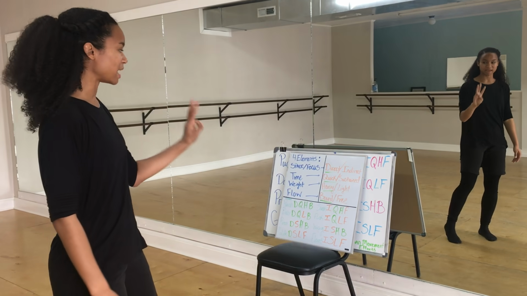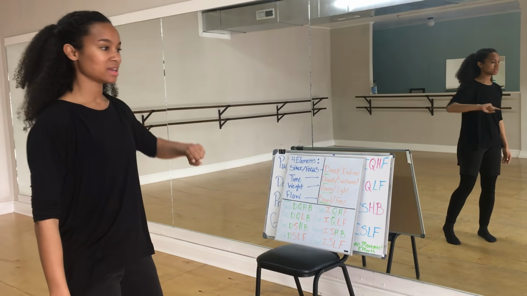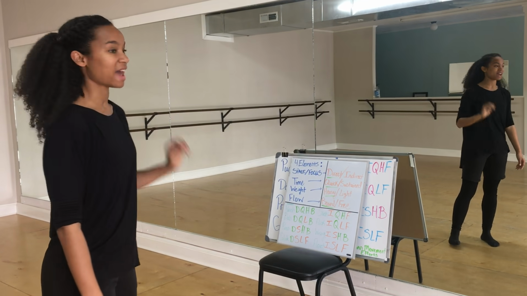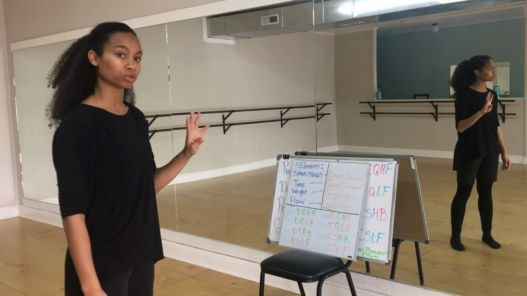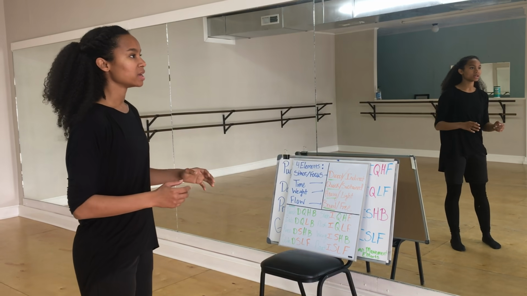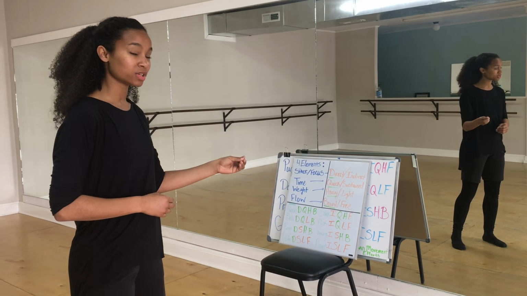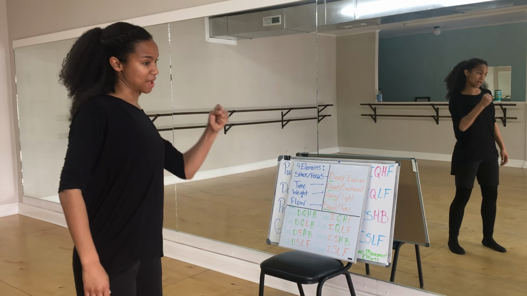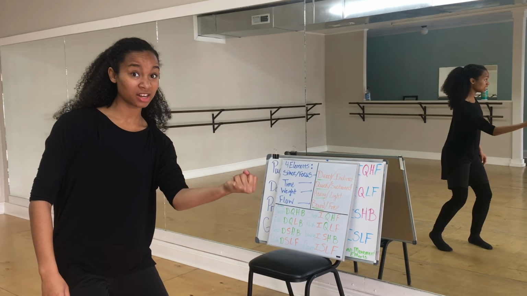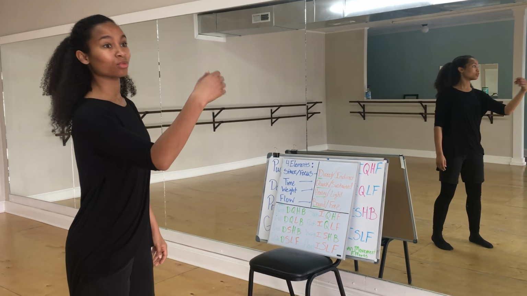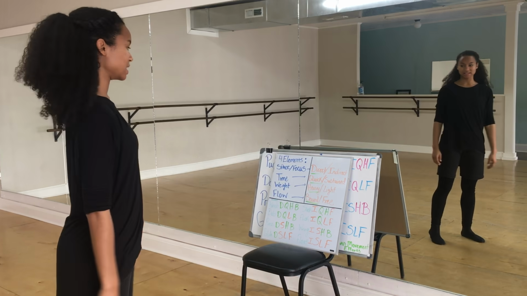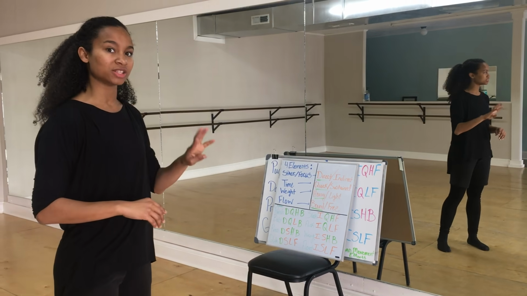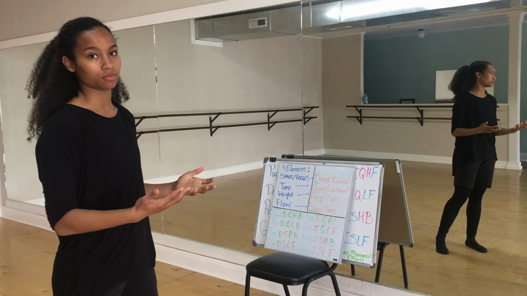Okay, so space, focus is the first one. Then you have your time. Then you have your weight. Your last one is going to be your flow. Your fourth one is your flow. Your flow is either bound or free. And so whenever you're moving in a very bound way, it has a lot of tension, and there's less tension whenever it's free. Okay? And so all of these, the 4 elements, are going to be used in the efforts that you put into your movement.